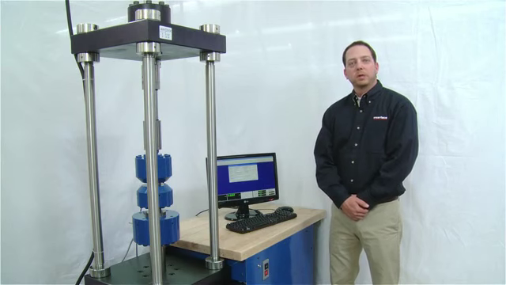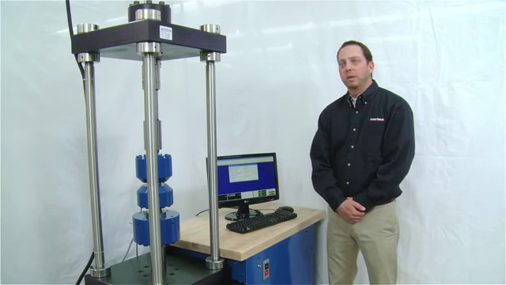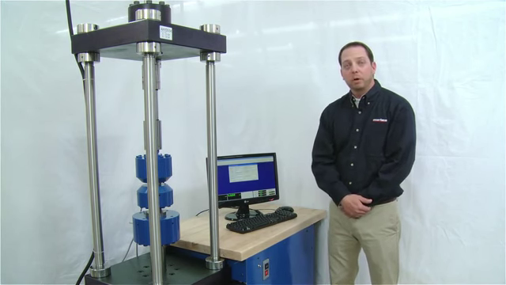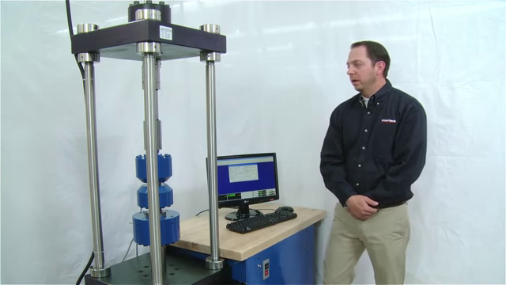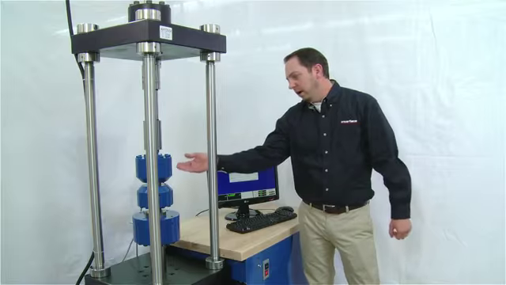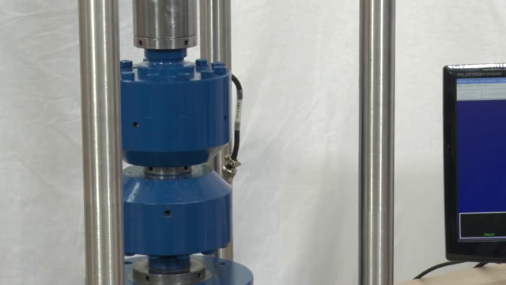Hi, today we're going to be doing a calibration using the Interface Gold Standard Automated Load Cell Calibration Frame. This is a 55K frame. We're going to be performing a 25K tension calibration today. Our unit under test and our standard have already been installed. We're pretty much ready to go.